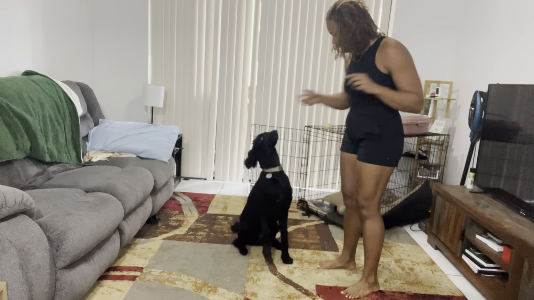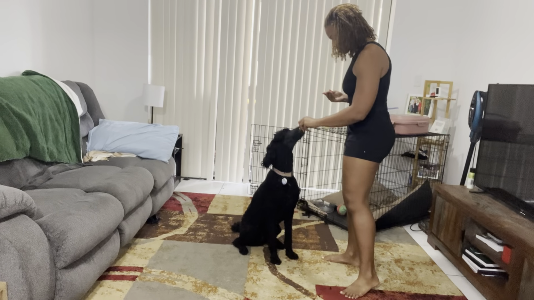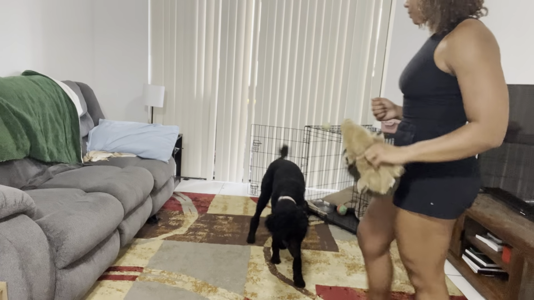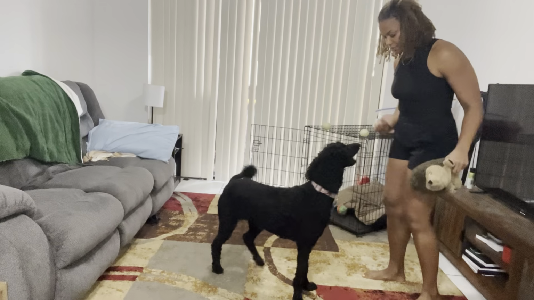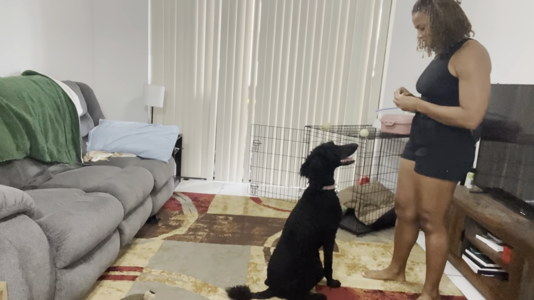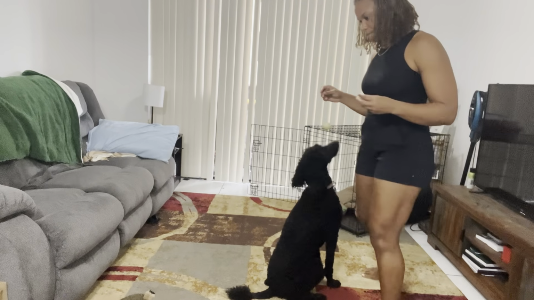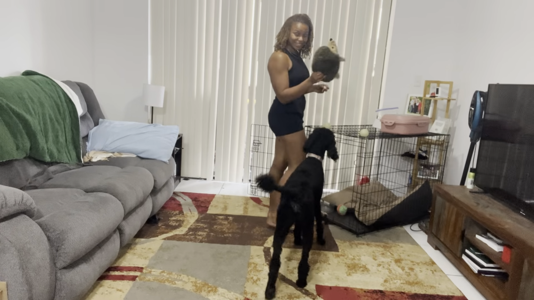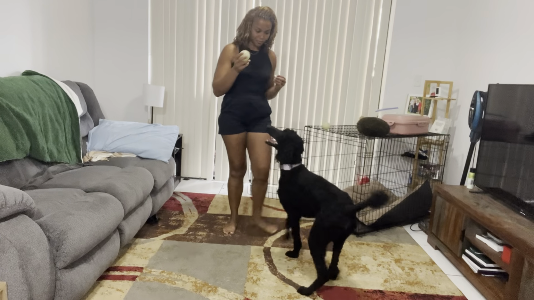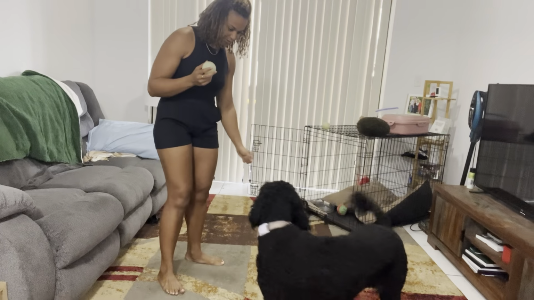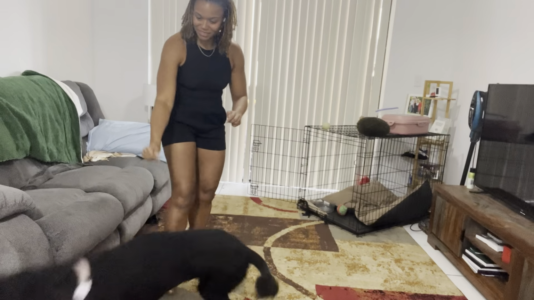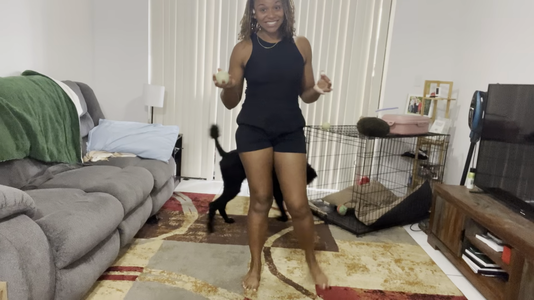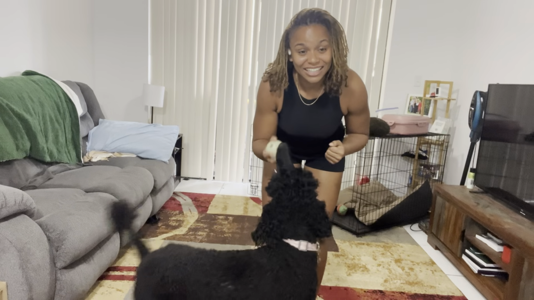Sit. Yes. Good girl. Okay. Sit. Yes. Good girl. Okay. That was pretty easy. This is her favorite ball. Sit. Oops. Uh-oh. So she loves this ball. You see what she did there? She broke the sit to get the ball.